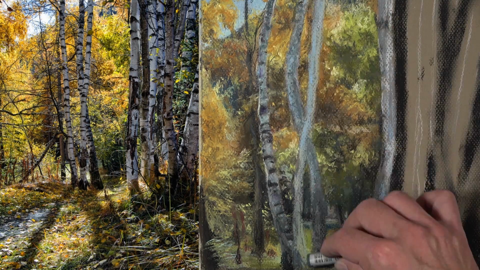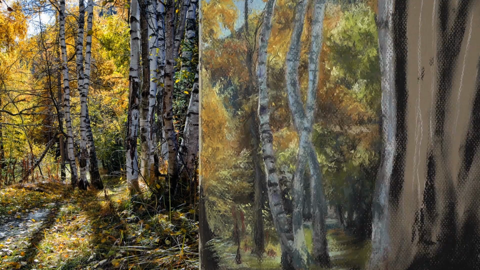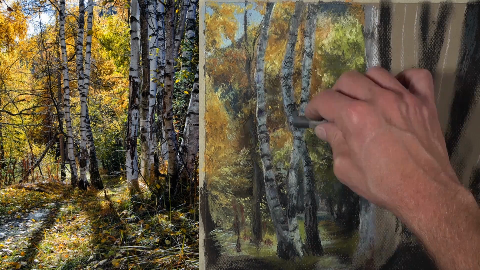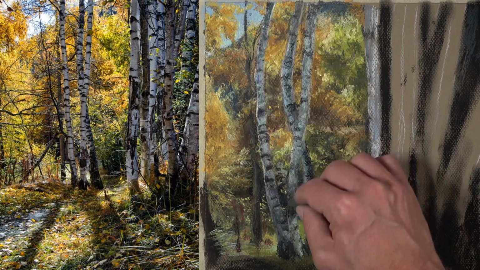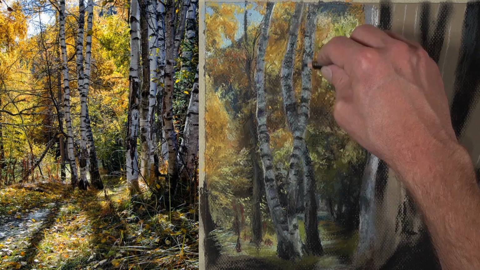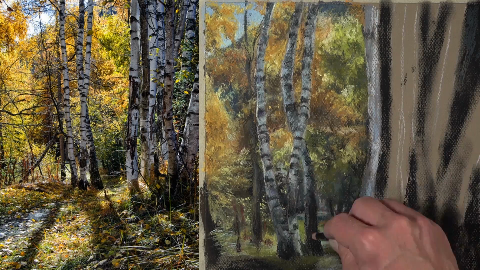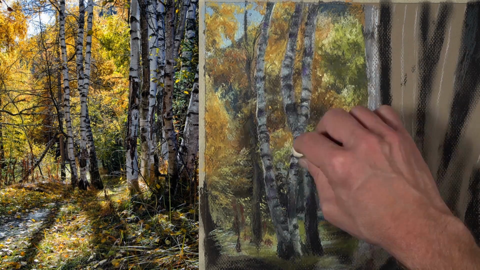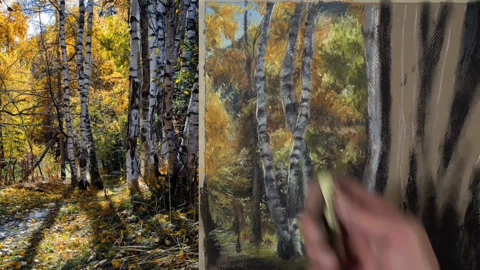There was a lot of complexity in these trees, obviously, and again, to build up the complexity in the drawing, it all comes down to layering. So you can see I'm using lots and lots of different layers of different grays. There's also some blacks in there as well, and some hints of blue. And you'll notice here, if you've got a good eye, that I'm adding bits of purple as well.